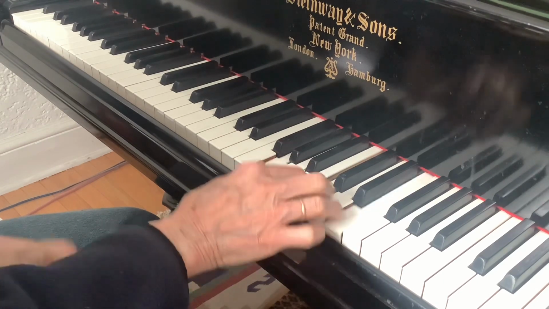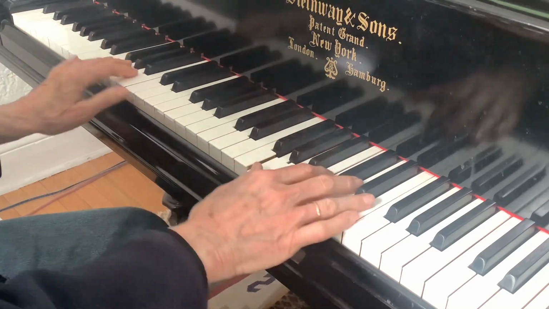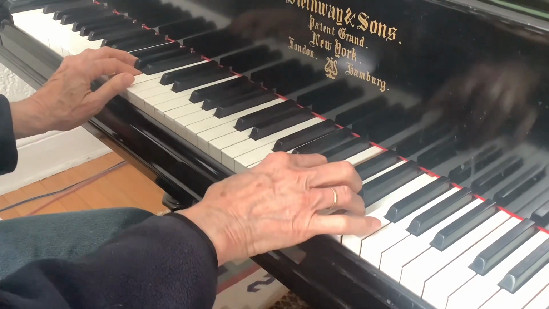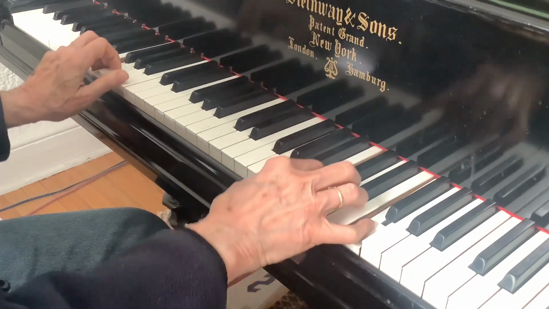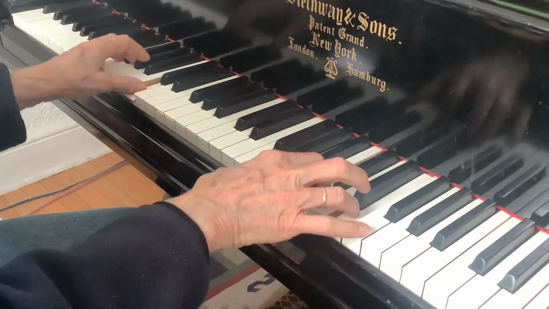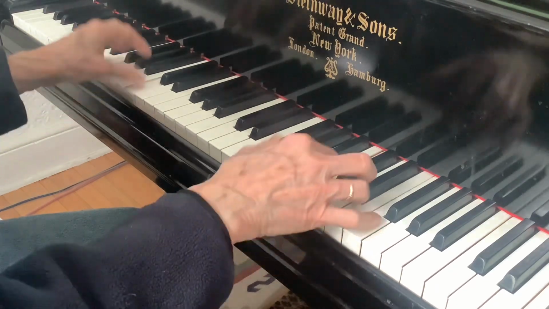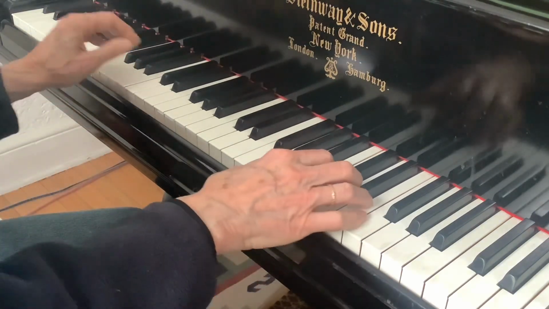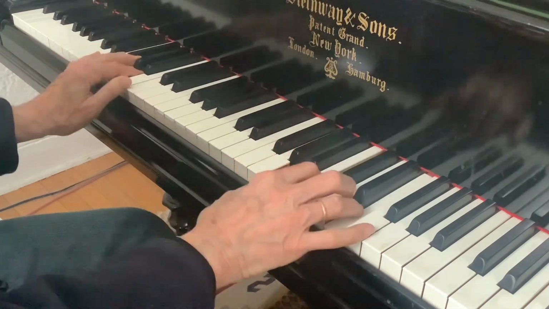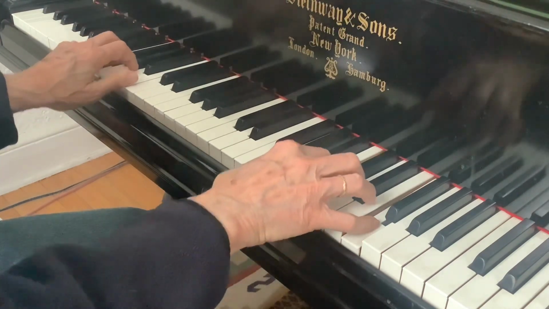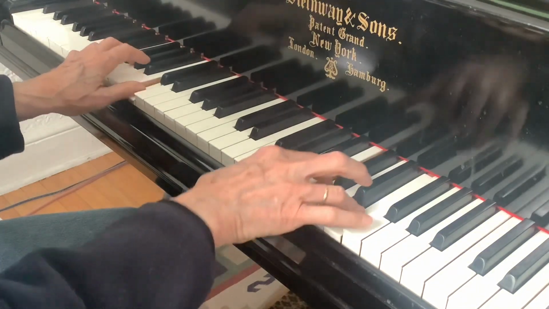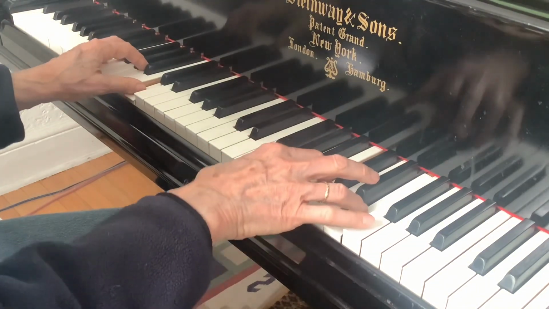Let's try that. 1, 2, 3. Here comes A minor root position, to F major, to G7, good, and C, 2, 3, all. Let's try again. 1, 2, 3. There's A minor right there, 2, 3, 2, 3, 2, 3, off.